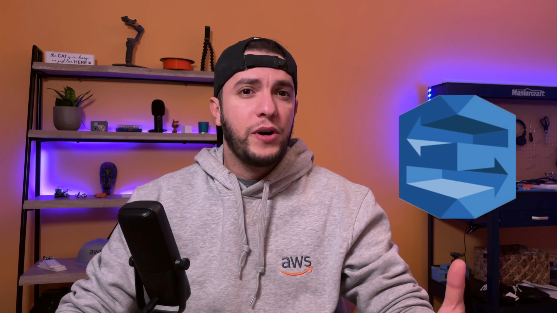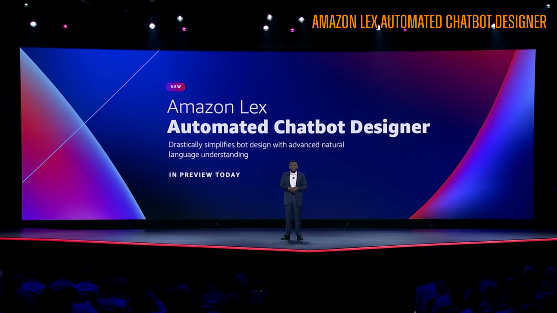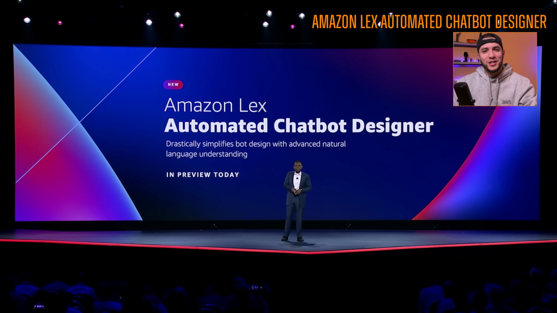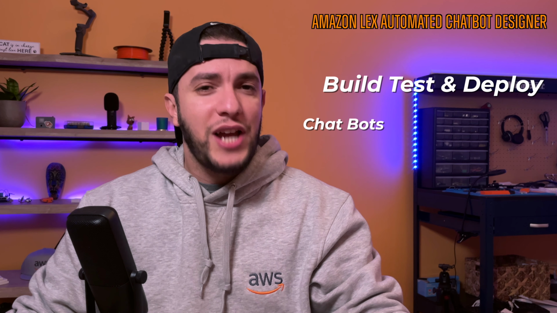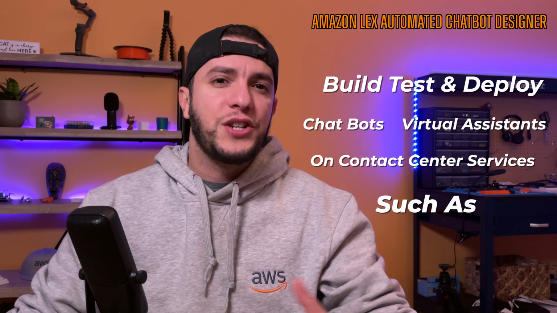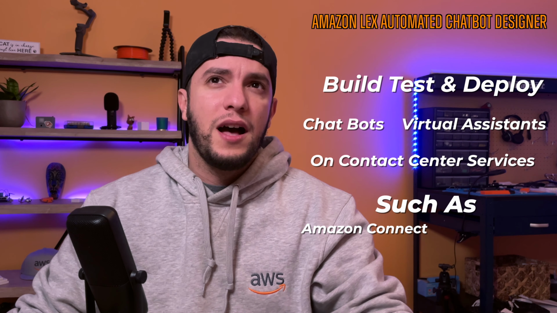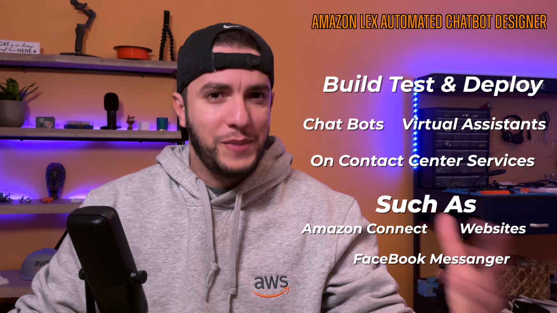Now, if you've ever used Amazon Lex to build a chatbot, you will be excited about its new capability called Amazon Lex Automated Chatbot Designer. Why do they always have to use such long names? Well, anyway, it's available in preview right now. This feature is designed to allow customers to build, test, and deploy chatbots and virtual assistants on contact center services such as Amazon Connect, right? On websites also, and messaging channels like Facebook Messenger.